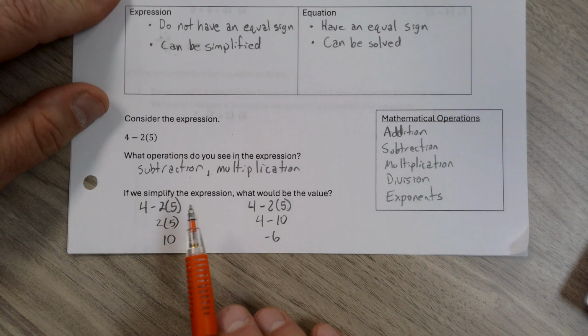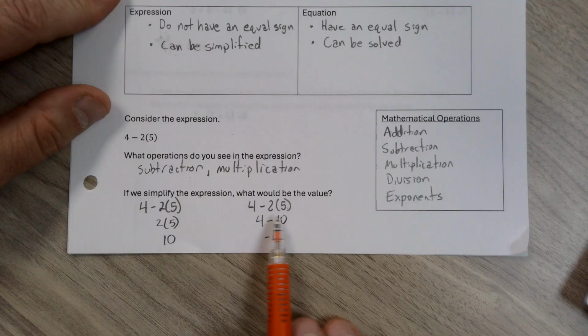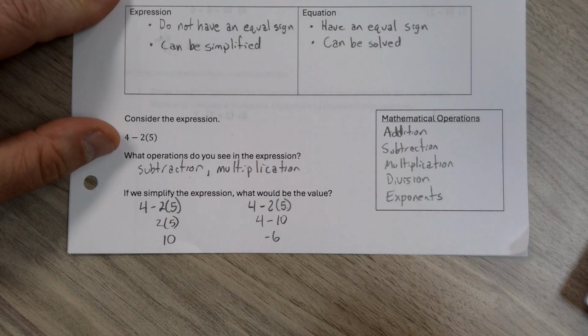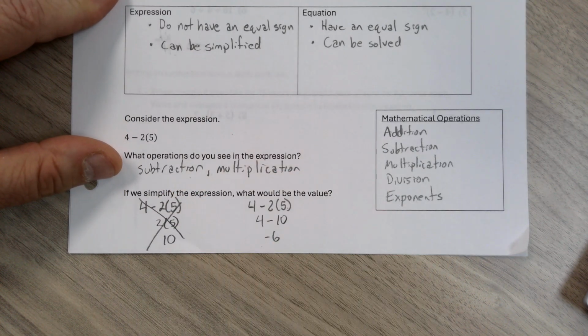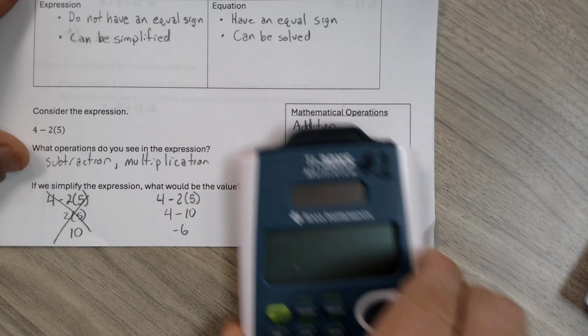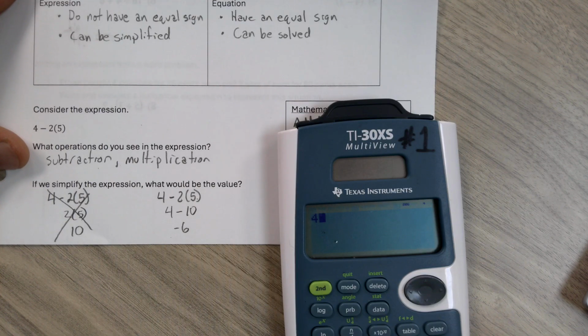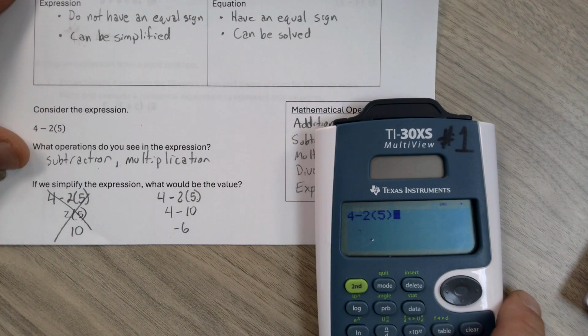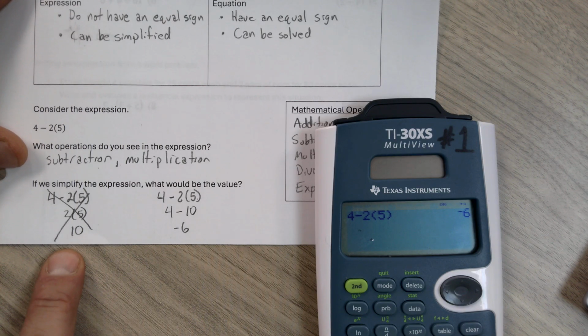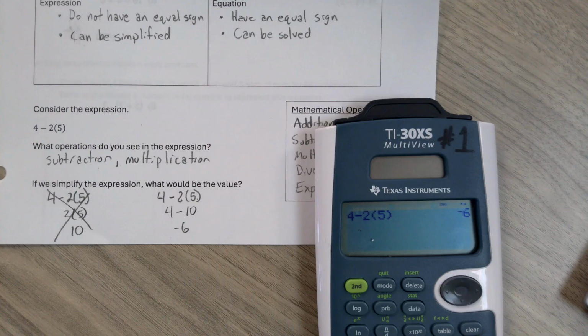And so an order had to be chosen. Like, what order do we do this problem in? And so this answer here would actually be incorrect. These calculators are great because they can do order of operations for us. So I'm just going to verify. I'm going to put a 4, a minus 2, and in parentheses, a 5. So I made it look exactly like it looks on the paper. And when I hit enter, I do get negative 6. So this is the correct order of operations. The way we did this first was incorrect. We're going to talk about the actual order of operations in the next video. So please continue on to video 2.